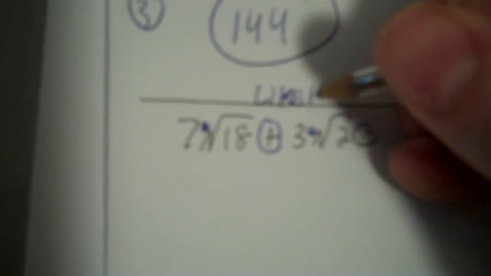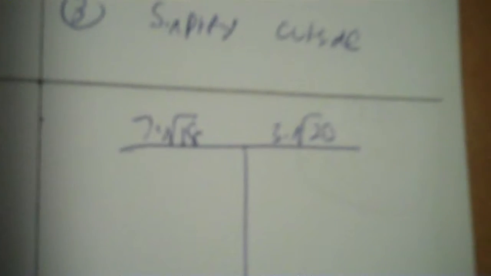It looks kind of like this one, but 7 times the square root of 18 plus 3 times the square root of 20. If it's plus, you're looking to get like terms. So that's when you want to set up your table and check the square roots. They're not the same. The 7 and the 3 are your coefficients. They're multiplied by two entirely different square roots, the square root of 18 and the square root of 20. If they were the same square root, I would be able to add the 7 and 3, but they're not. They're different. So we put 7 times the square root of 18 on this side, and then 3 times the square root of 20 on this side.